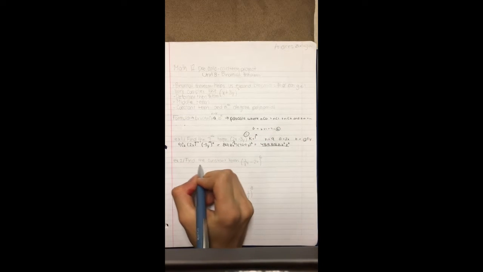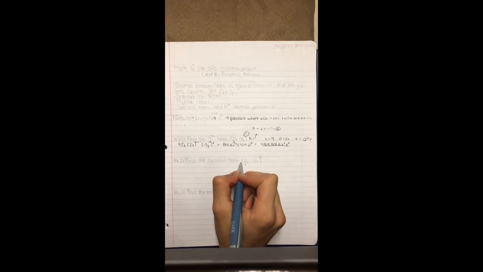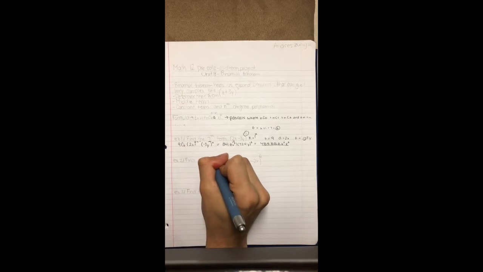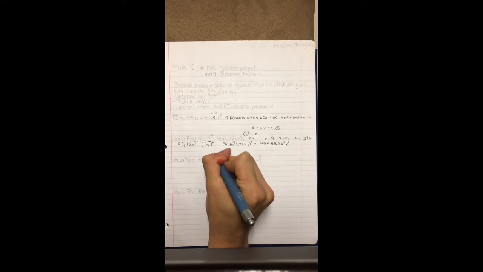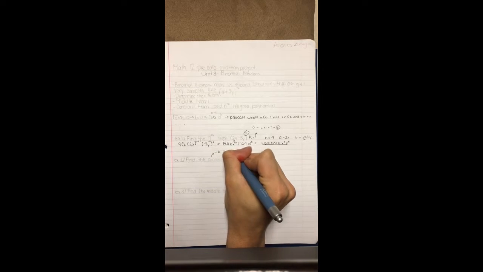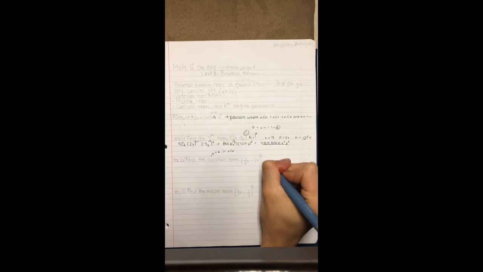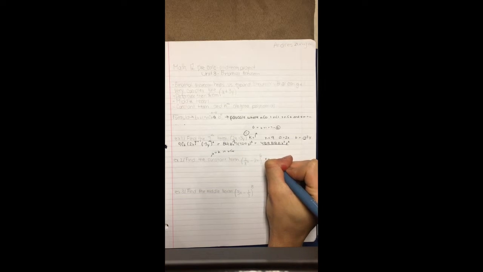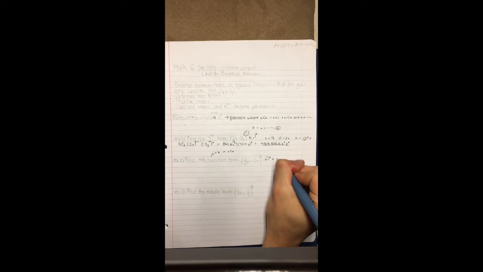The next problem asks to find the constant term. So what does it mean by the constant term? Well, really, it means finding k. But once we find k, we must remember to add 1 since the equation is t_(k+1). We should probably plug everything in to see what we have.